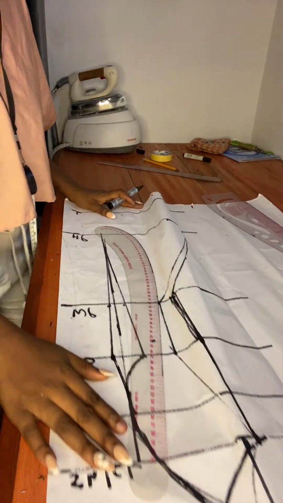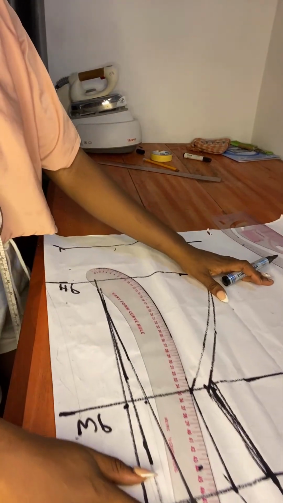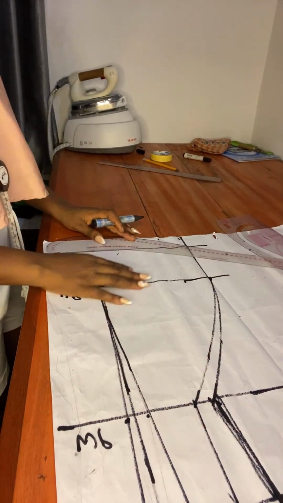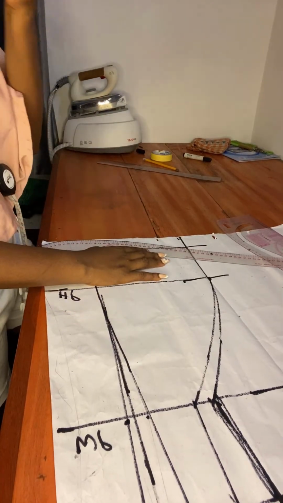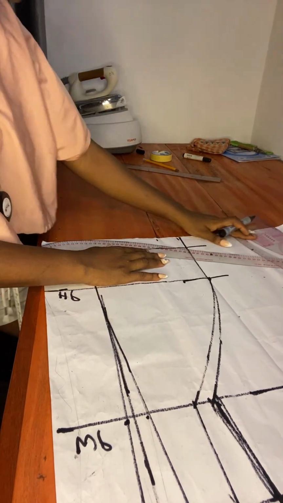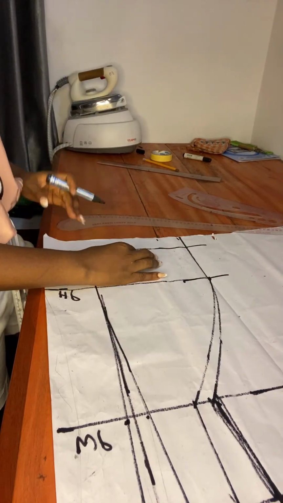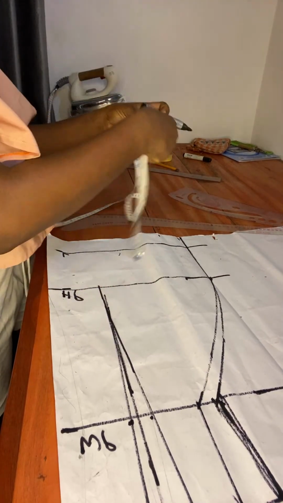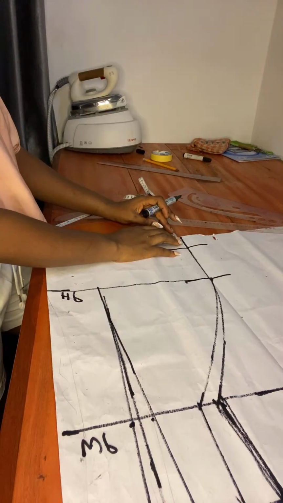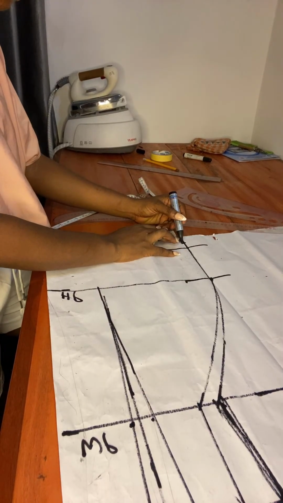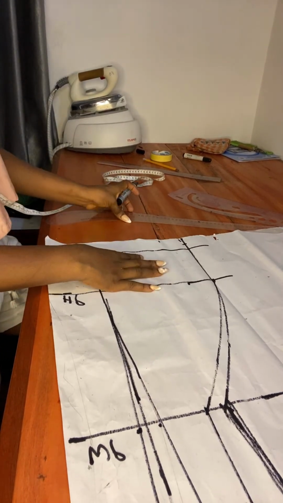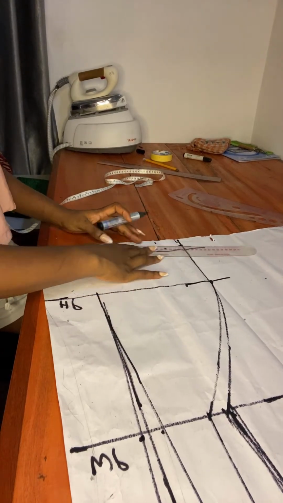Now, the interesting part of this dress is, let me go up on the length. I usually do this, right? That's one interesting part of this. I don't leave it straight like this. I go up from the length by 1 inch or 1.5, and then using my curved ruler, I just connect like this.